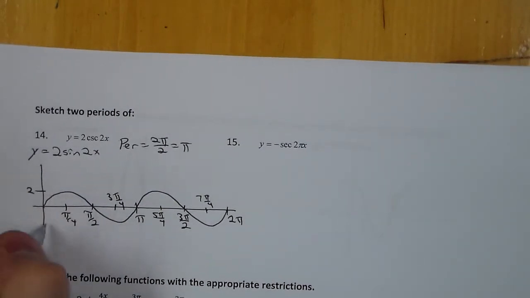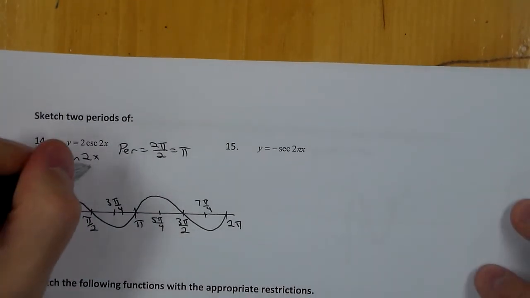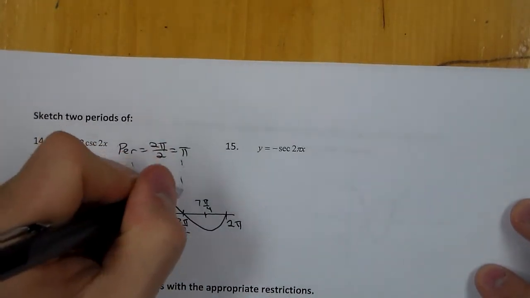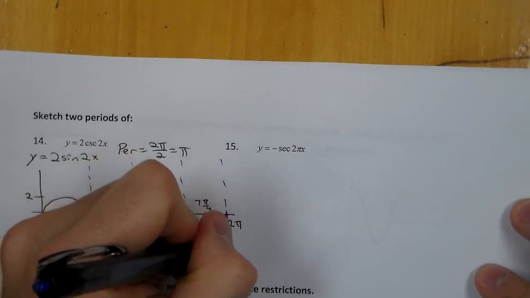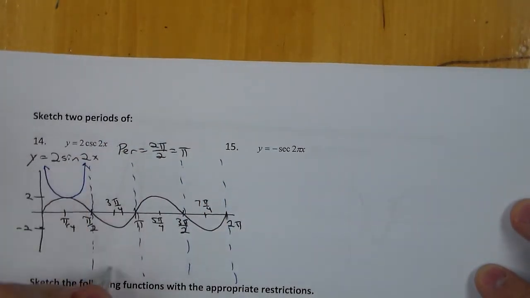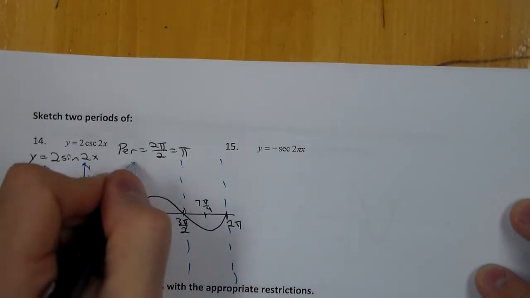We have a 2 and a negative 2 here. So anywhere we have a 0, we're going to draw in a vertical asymptote. And then our graph would look like this. And this is cosecant in blue.